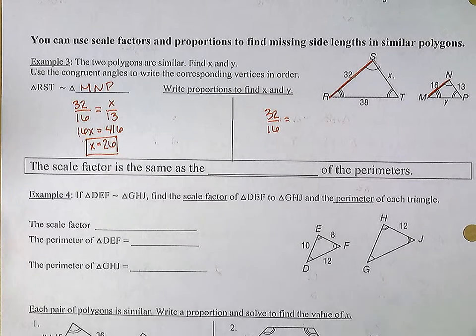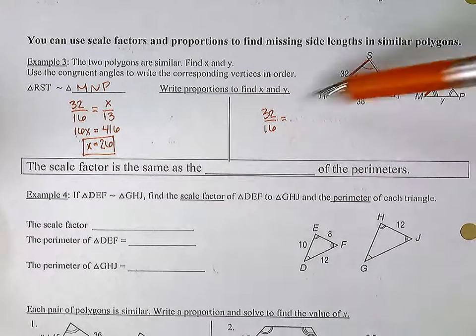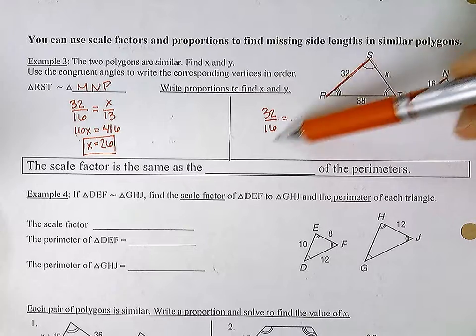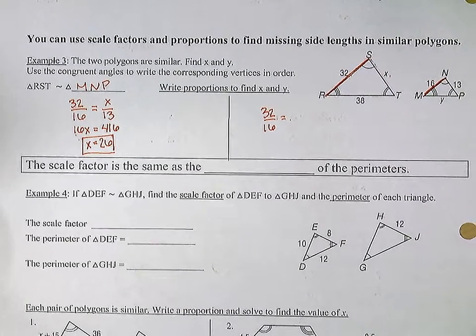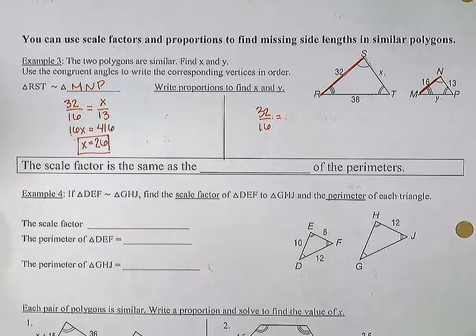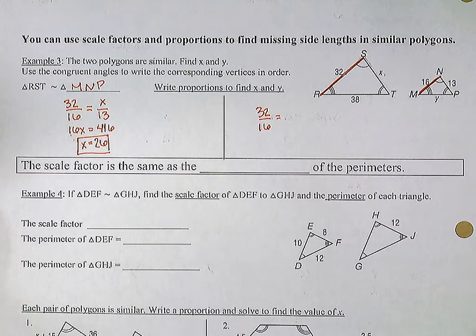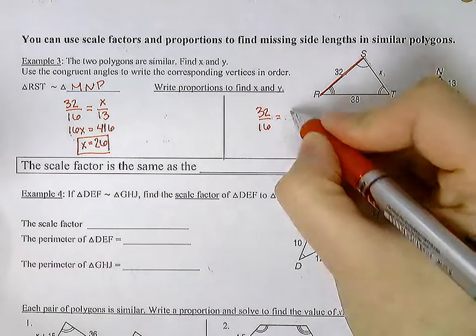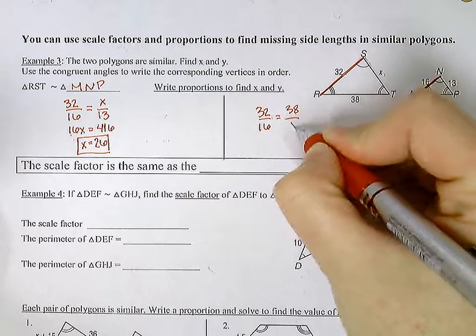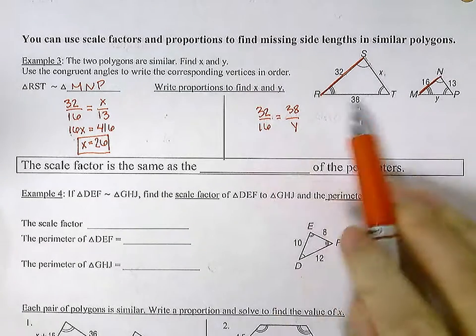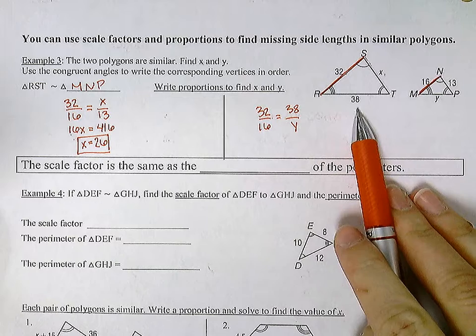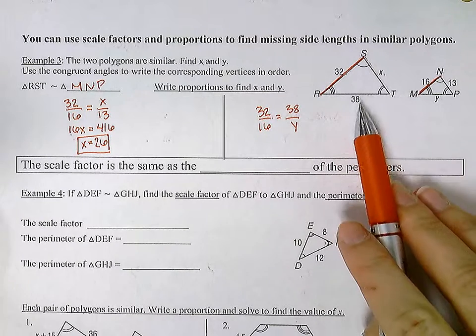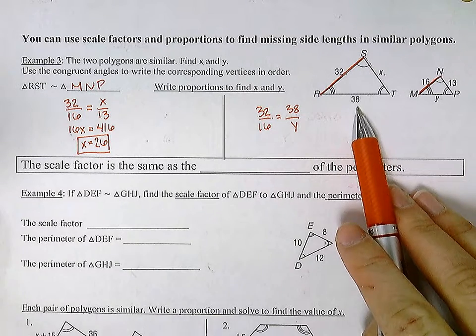Now what ratio would I have to set this equal to solve for side y here? 38 and y. What order does that go in? 38 over y. Since I started with 32 in that first ratio, I have to start with 38 in the second one because that's in that larger triangle there.